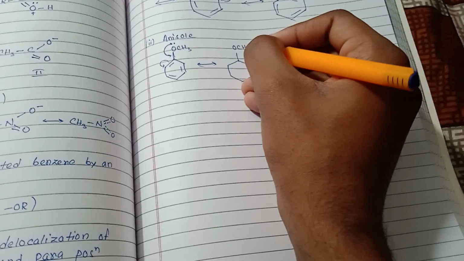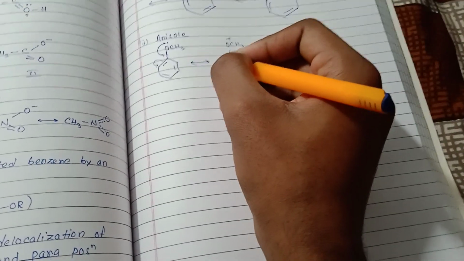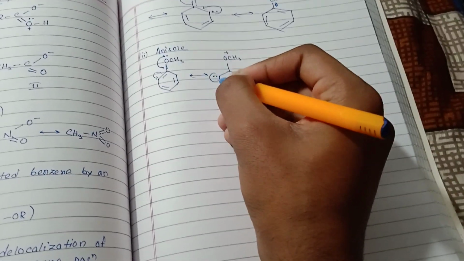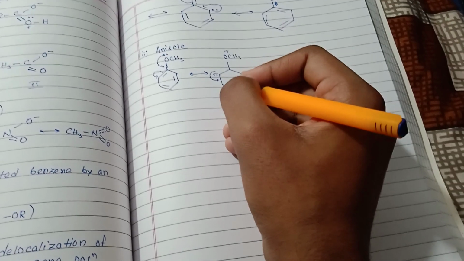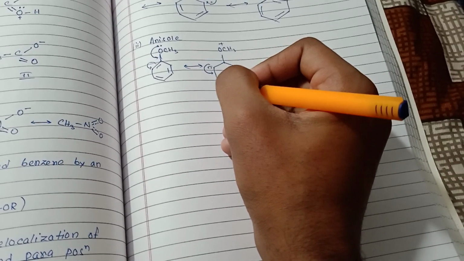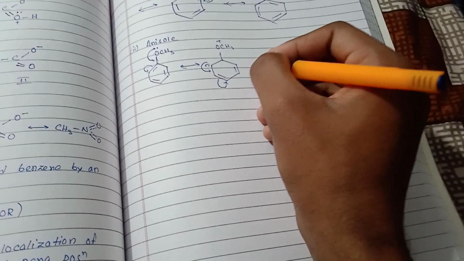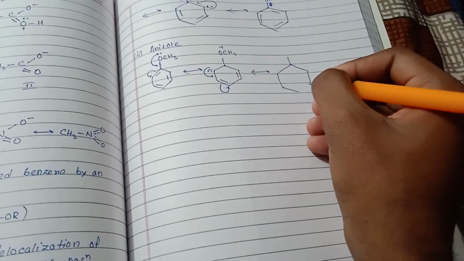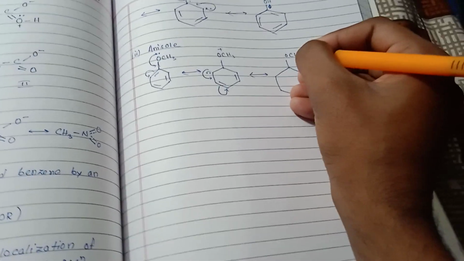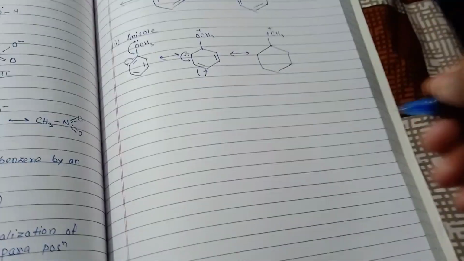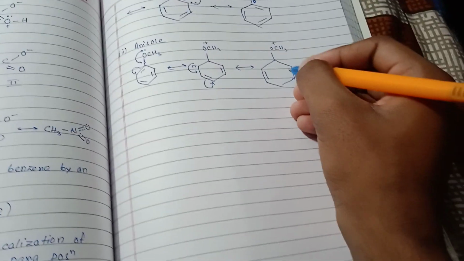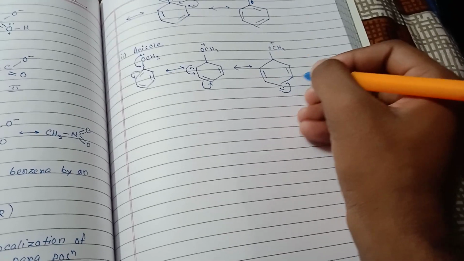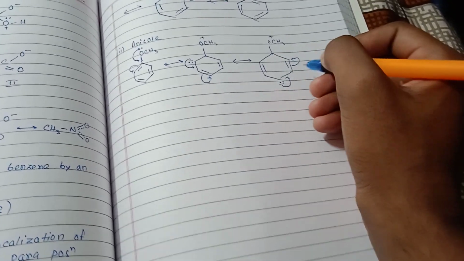Now OCH3 will be having a plus charge, and the electron will come. Lone pairs will come here. Double bond will be here and here. It will come here, and the double bond will be breaking from here to para position. Now again make a benzene ring, OCH3 plus. Now the double bond will come here, and the lone pairs will come here. Make it from here. The double bond will break from here to this one.